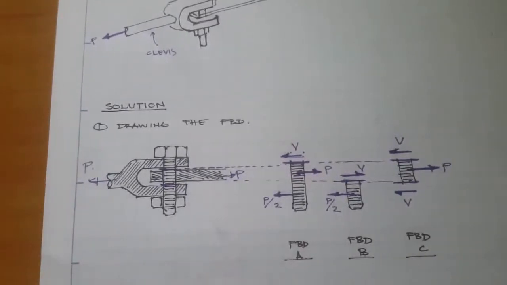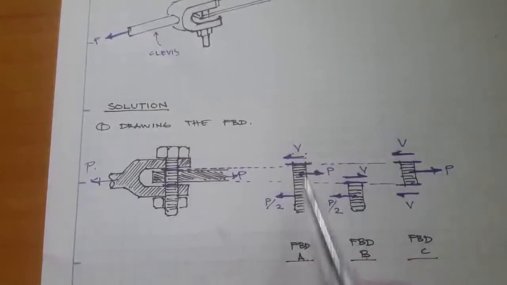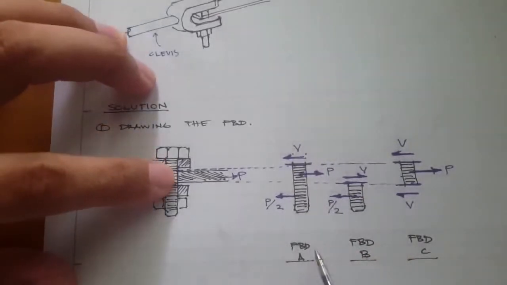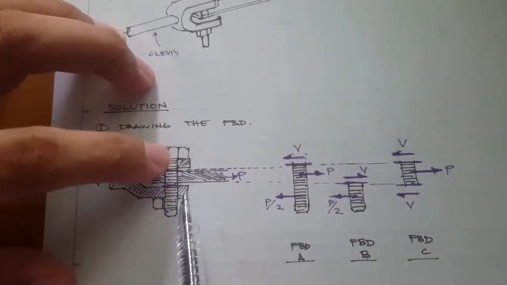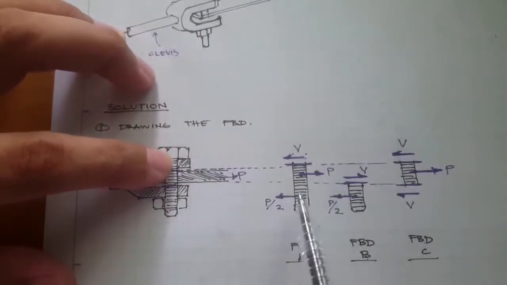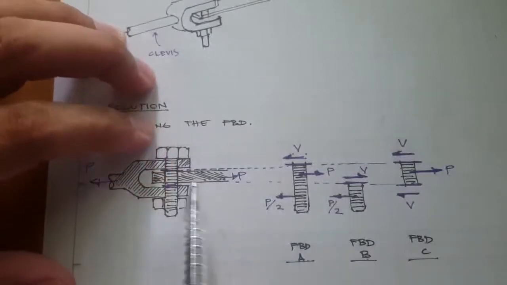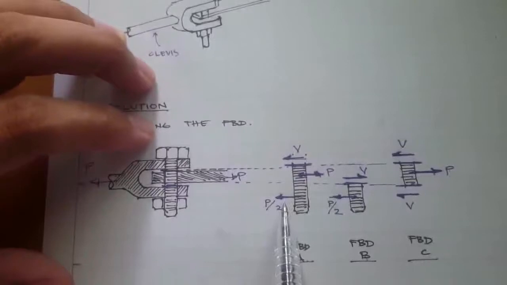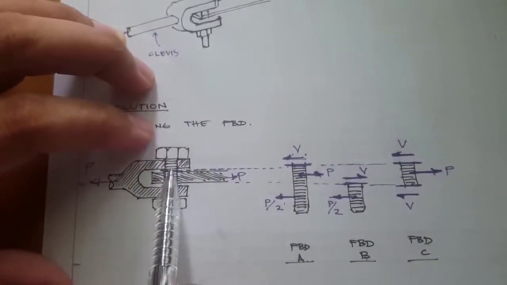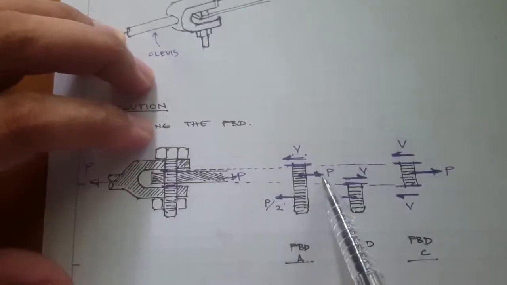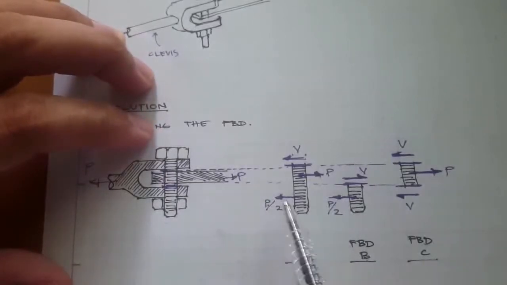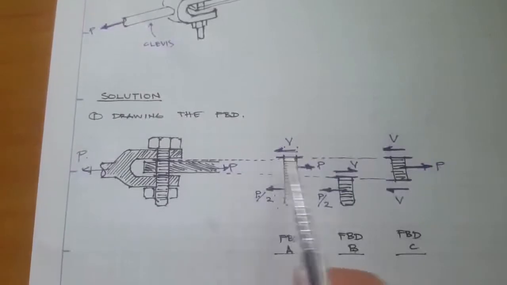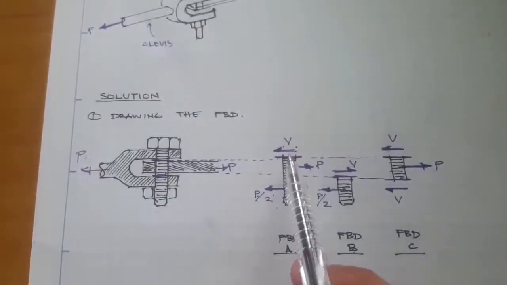If we consider only this one, for example, if I make a cut right here, what will be the forces for our free body? It will be this force P right here, and then half of this bottom portion of the clevis. So if this is P over 2, then at the section that's going to be our shear force.